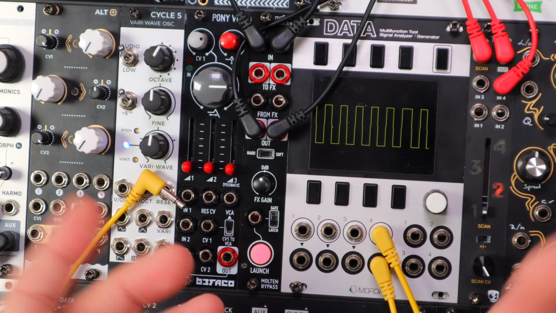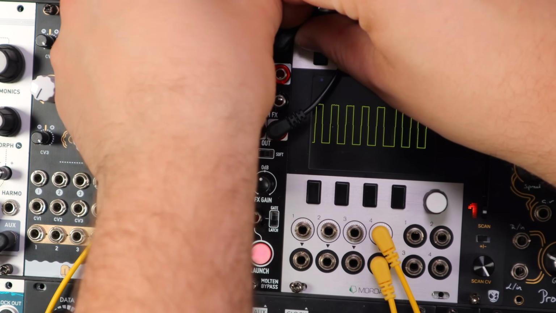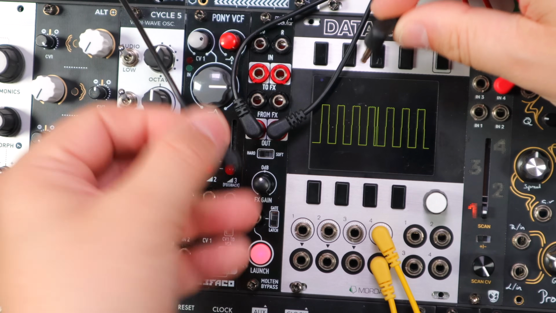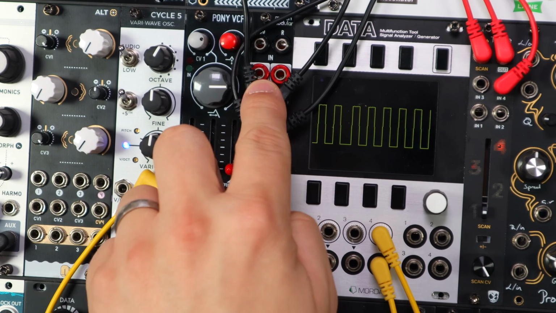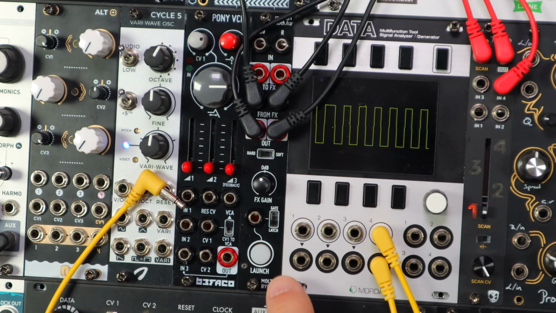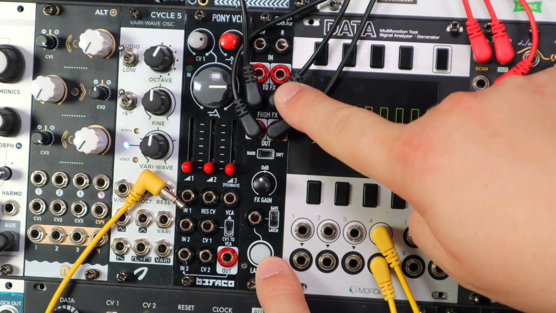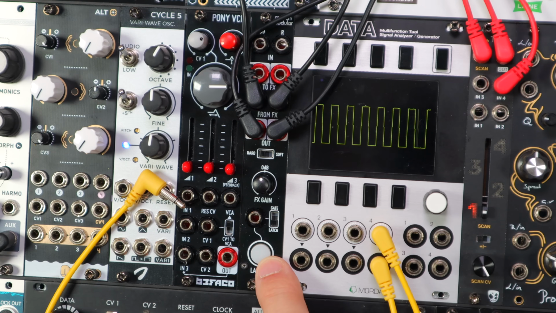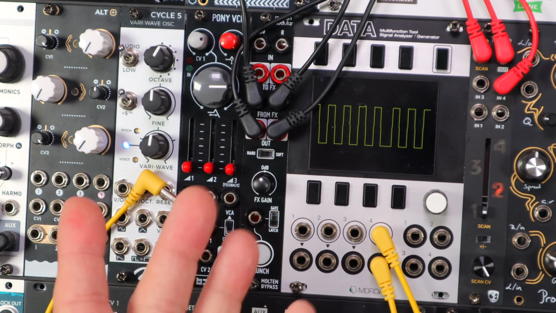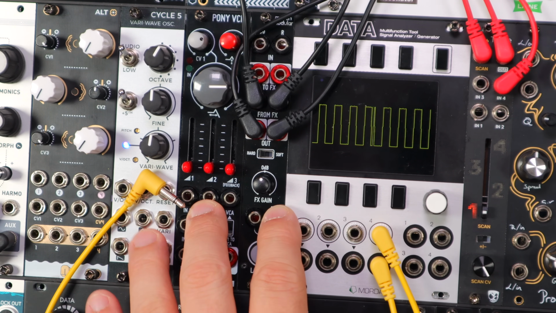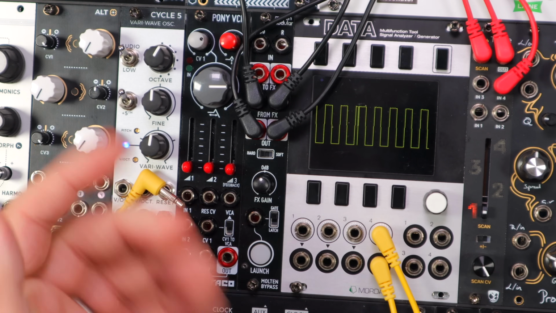Now if you wanted this to work the other way around, more like an on switch than an off switch, or an on rather than a mute, we'll patch our signal into the from effects no input here. So when this is enabled, it's letting the from effects signal come through the output. So it's working the other way around. And if we gate it, it's like a momentary on rather than a momentary off.